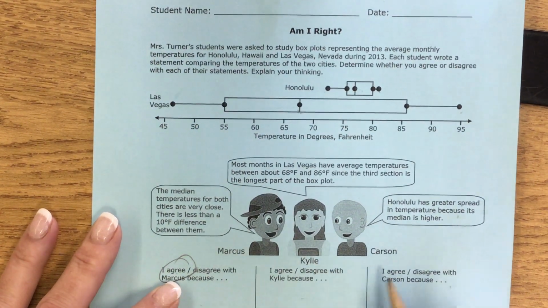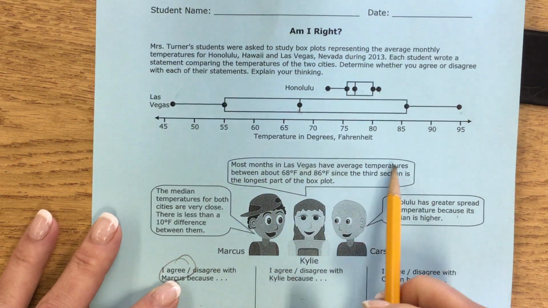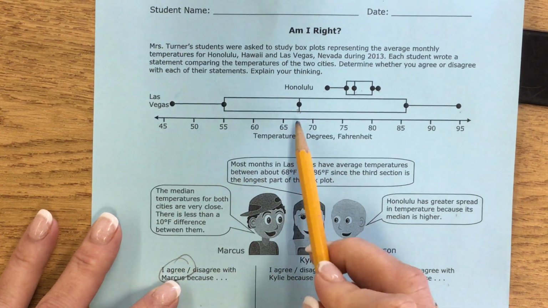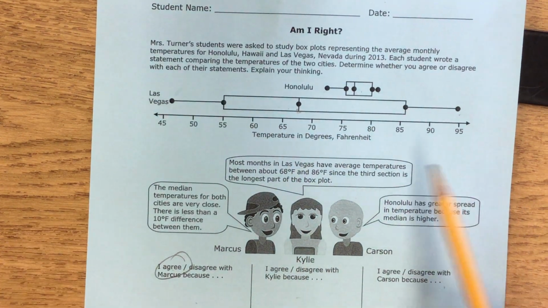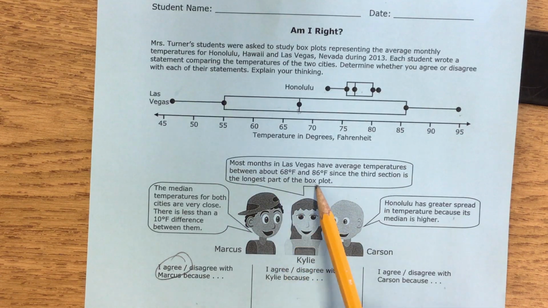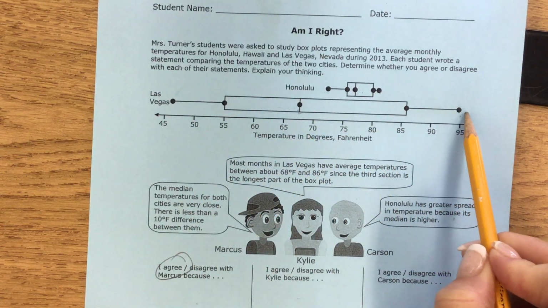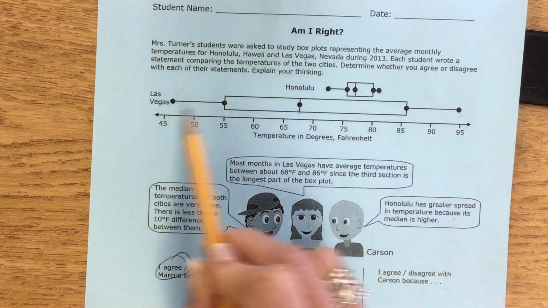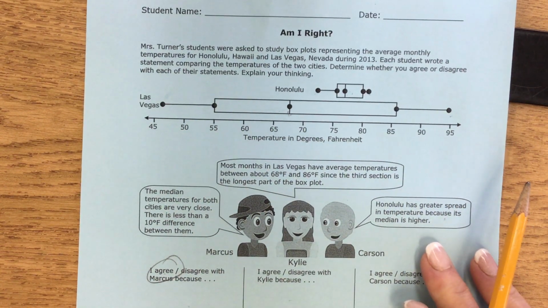Now let's look at Kylie. She says that most months in Las Vegas have average temperatures between 68 and 86 degrees, since the 3rd section is the longest part of the box plot. Remember that a box plot is not going to give us the mean. It's just the distribution of data.